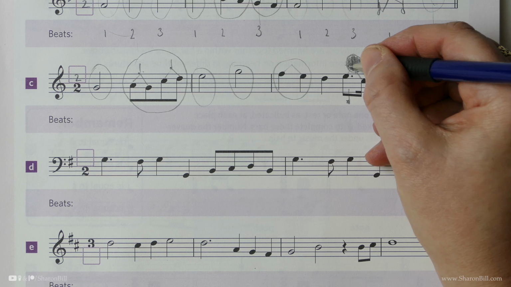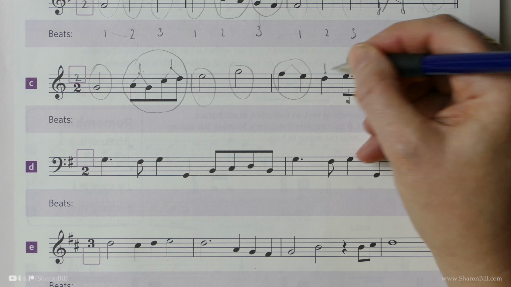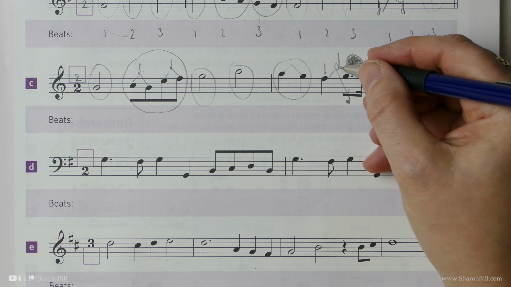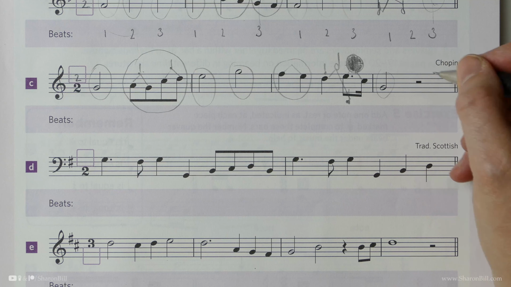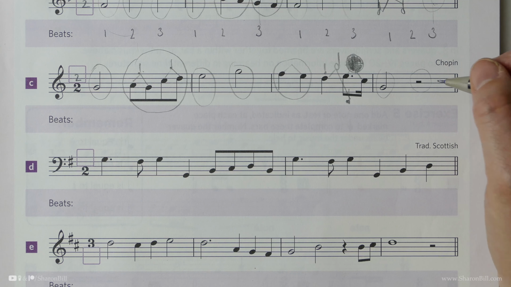Instead of being 2 equal halves, it's 3/4 and a quarter. And there's a crotchet, and we know that crotchet plus crotchet is a minim. And there's a minim beat. There's a minim beat rest. And so that's all of the thinking done.